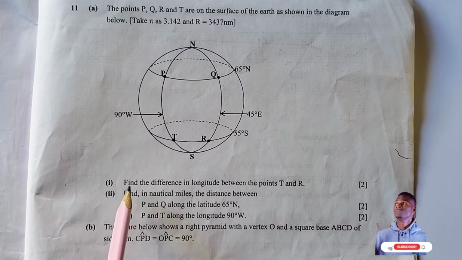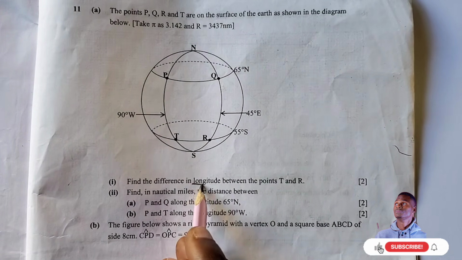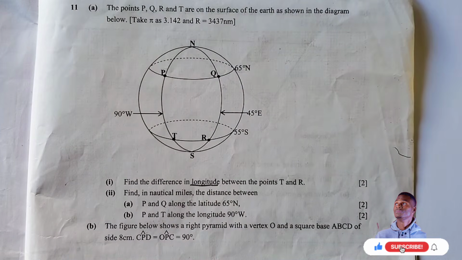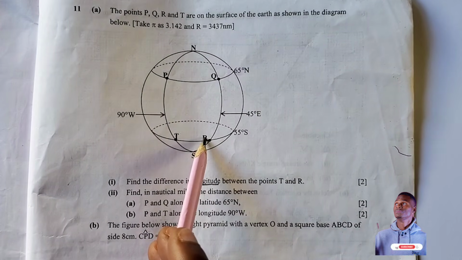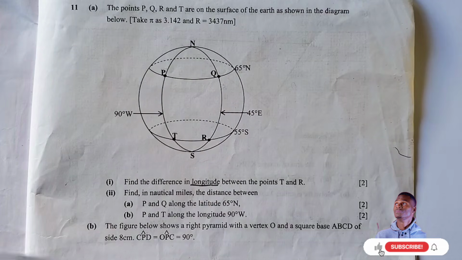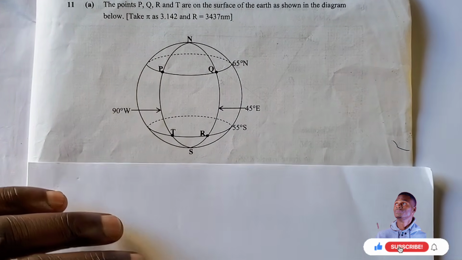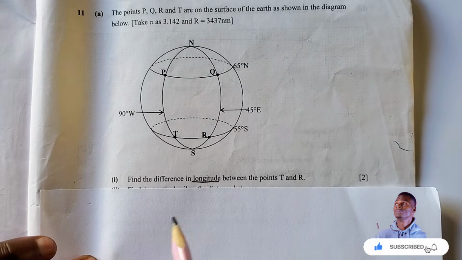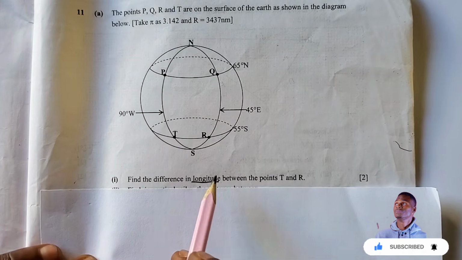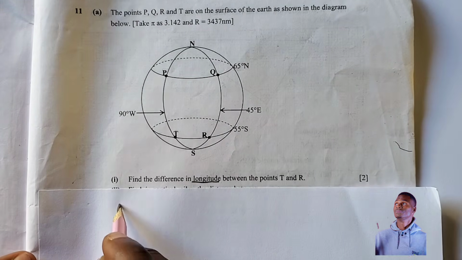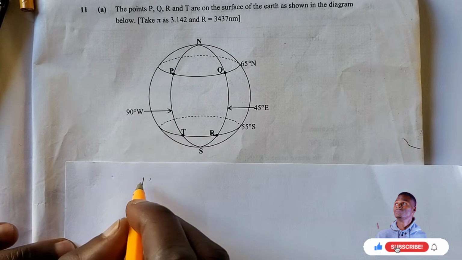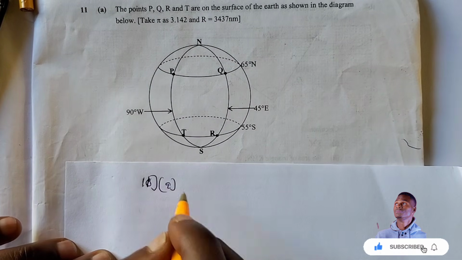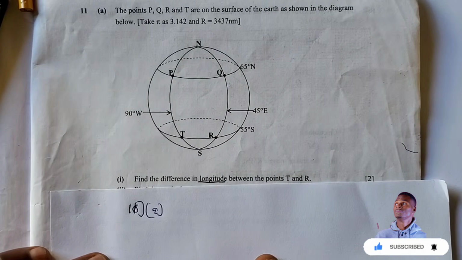The first question is saying, find the difference in longitude between points T and R. This is T and this is R, and it's just 2 marks. We are asked to find the difference in longitude between points T and R. This is question 11A.